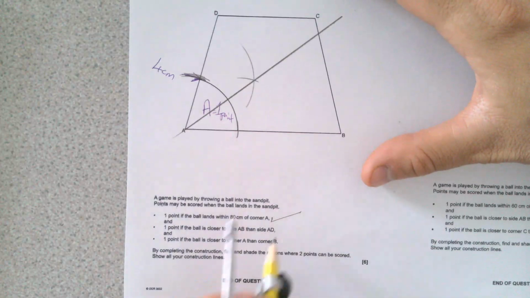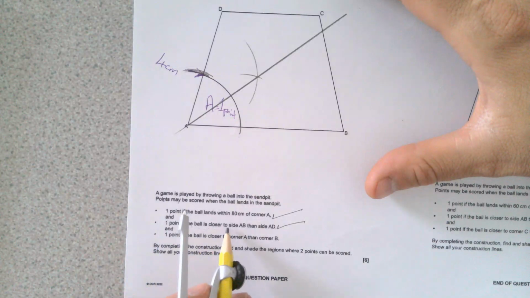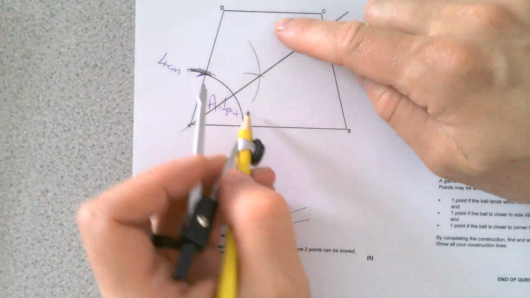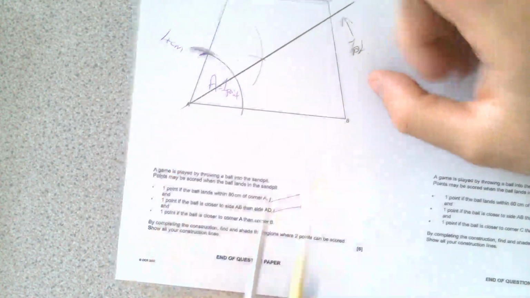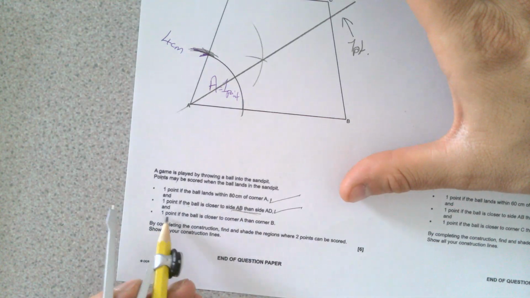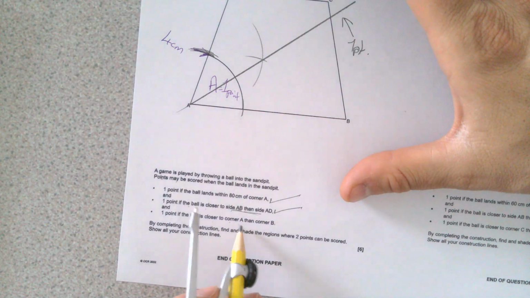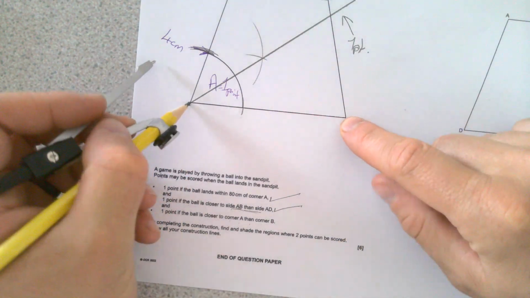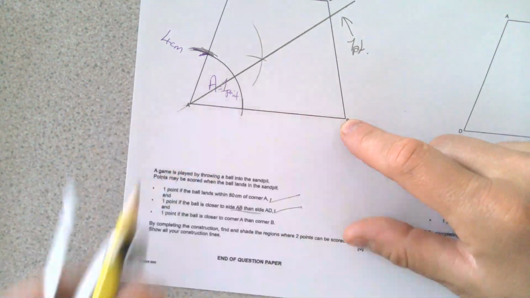So that's done, and it's saying 1 point if the ball is closer to side AB than side BC. So we're looking at here, this side of the line is 1 point. Okay, based off of this. 1 point if the ball is closer to the corner A than the corner B. So on here we have now got the AB line, and we've got a line bisect.